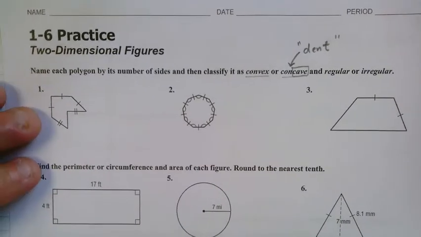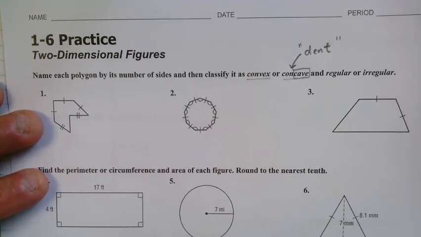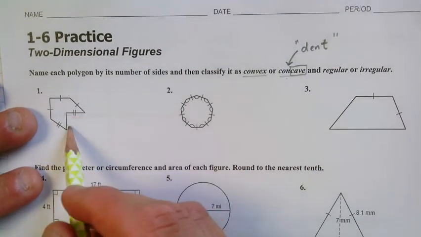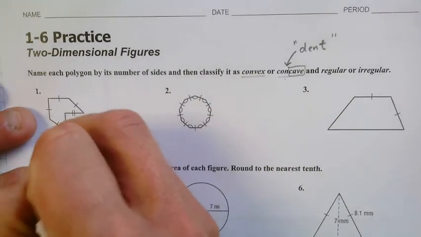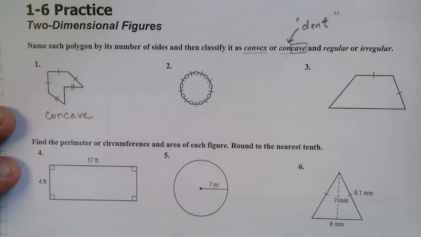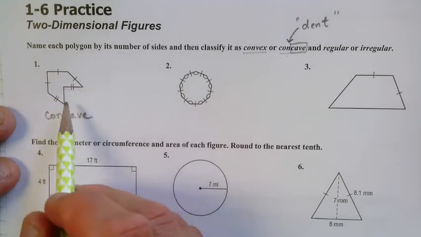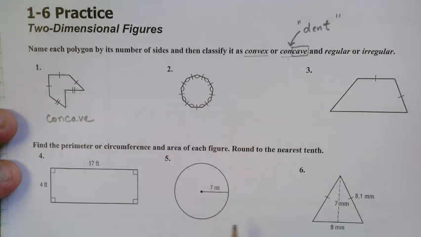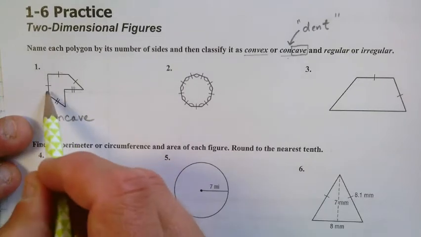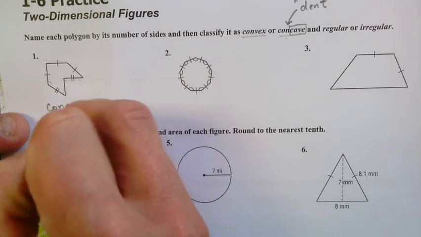So as I look at number 1, if I was to ask you, is this convex or concave, I would want you to say concave because there's this indentation. It goes in towards the polygon here. So I'm going to put down concave. And is it regular or irregular? Well, remember, regular has to have all sides that are congruent, and you can tell by looking at these congruency marks, not all the sides are the same length. And the angles aren't the same measure. This angle is much more acute than this angle right here, which is obtuse. So I'm going to put down irregular.